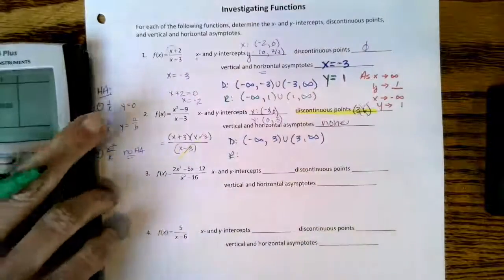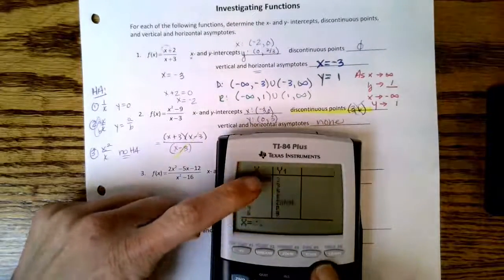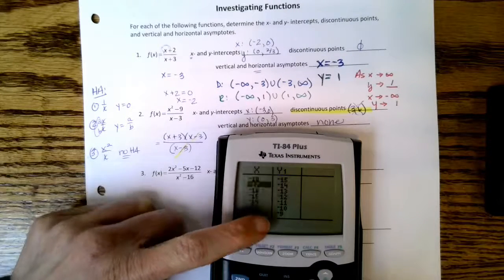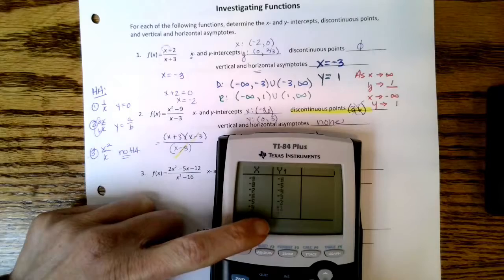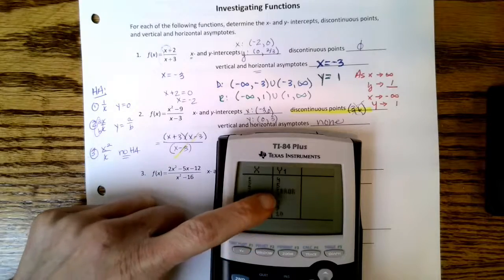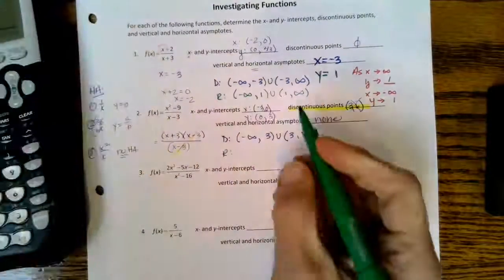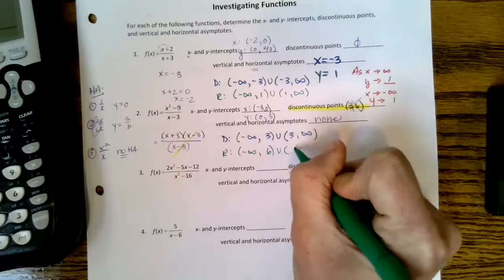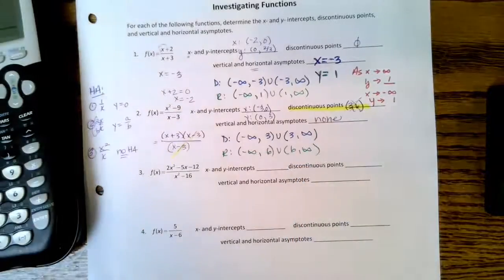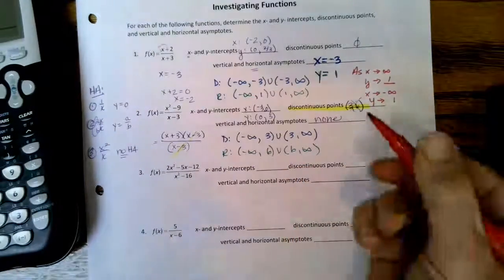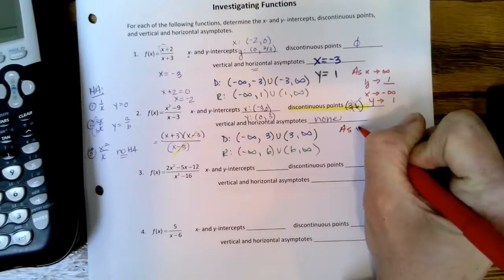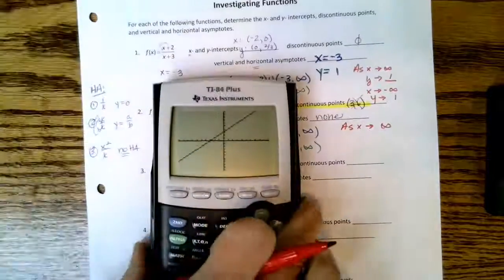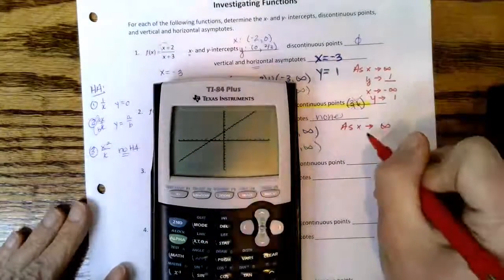You can see on the calculator how we have all the output values going on and on and on forever in this direction, and all the output values going on and on and on forever in this direction, except for that one. So our range values are going to be negative infinity up to, but not including 6, and then continuing on forever. When I look at my end behavior as x approaches positive infinity, when I look at this graph, so does y.